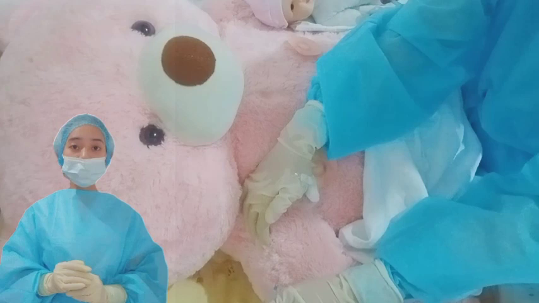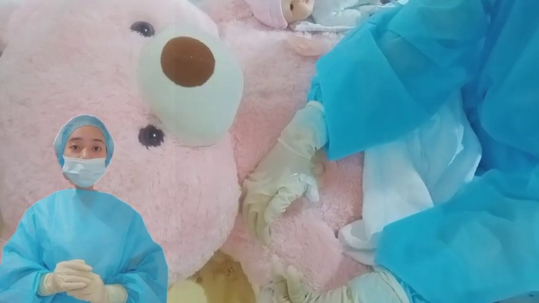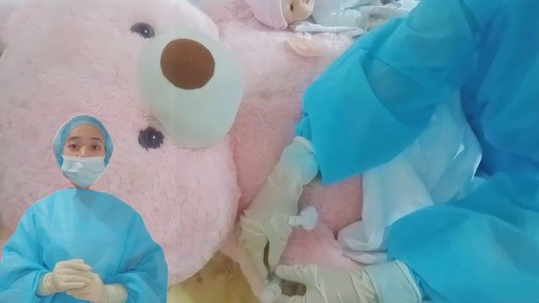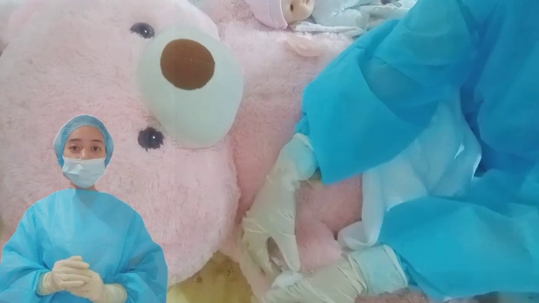Time bond within 90 minutes. Provide support for initiation of breastfeeding. Leave the newborn on the mother's chest in skin-to-skin contact.